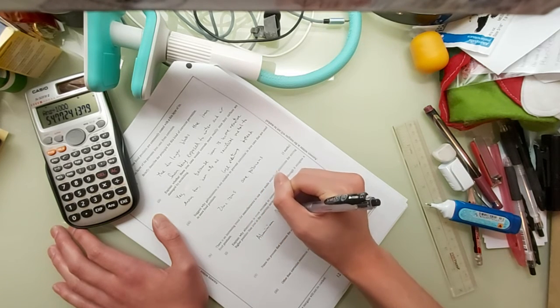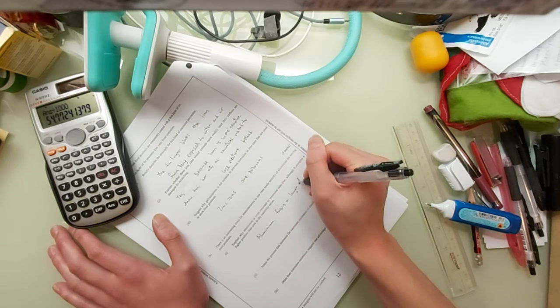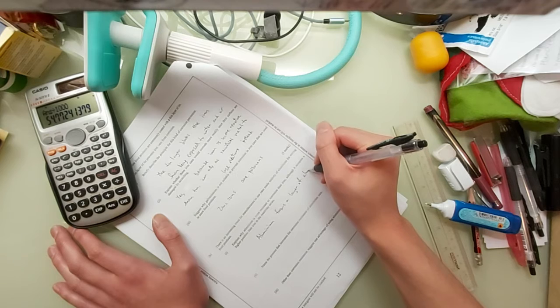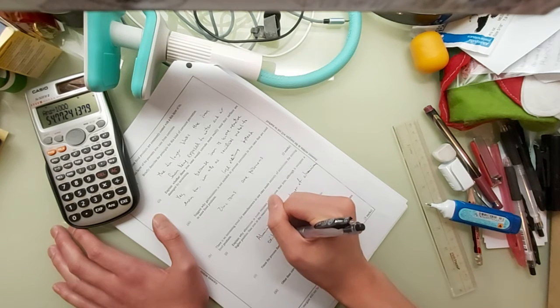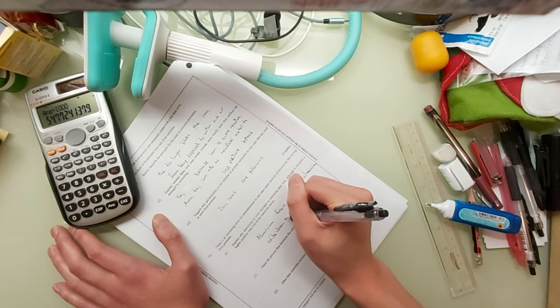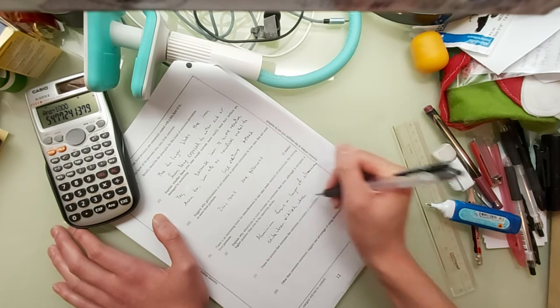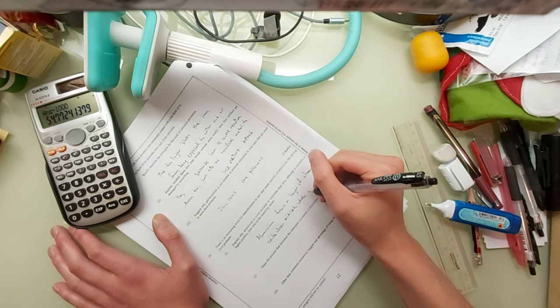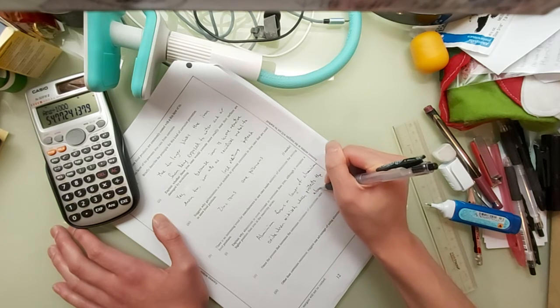Aluminium forms a layer of aluminium oxide when oxidized, which protects the aluminium.